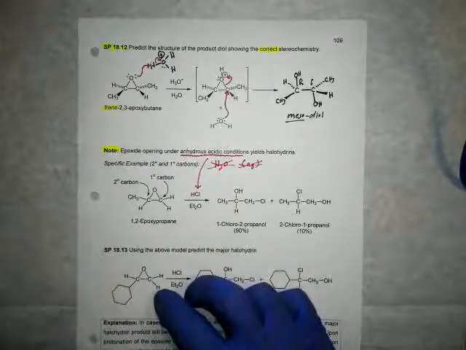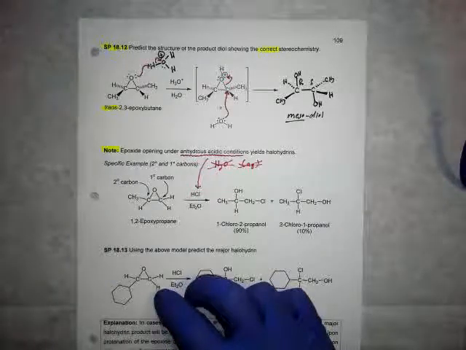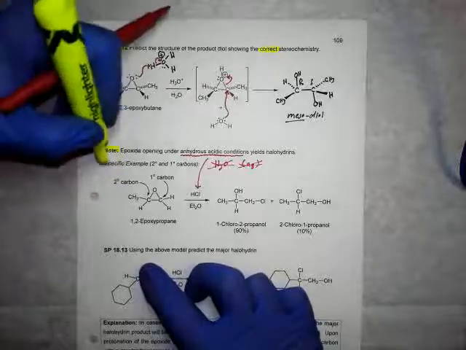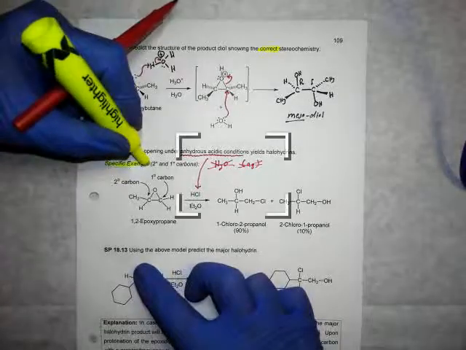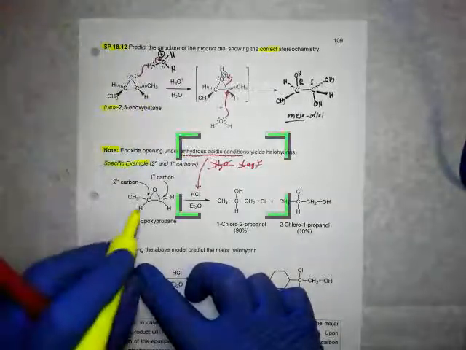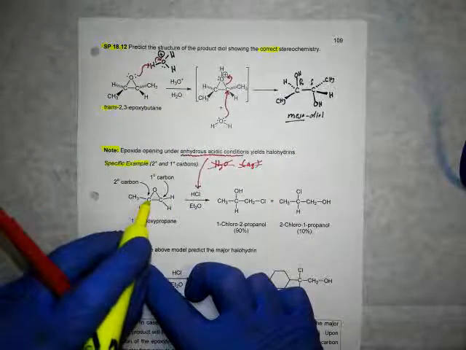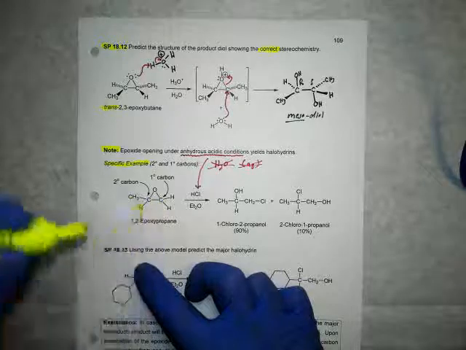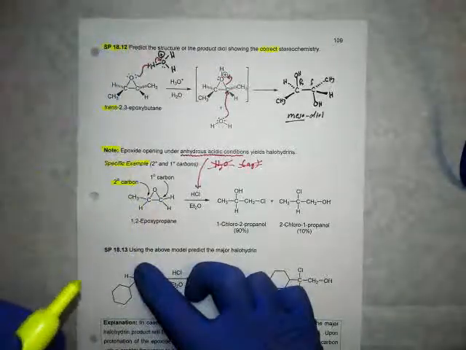Now let me give you a little bit of warning. It's incumbent upon you to recognize the order of each carbon before you do these. So this is a specific example. Take a look at this carbon, that one. How many carbons do you see attached directly to it? You see 1, 2. So this is a secondary carbon. That's important.